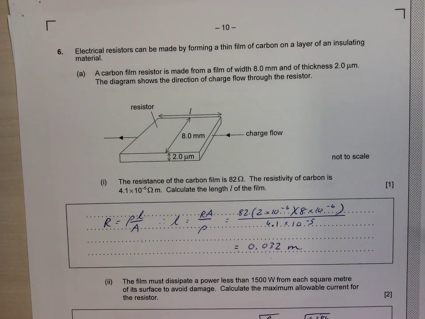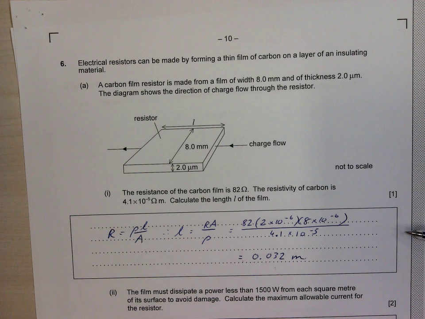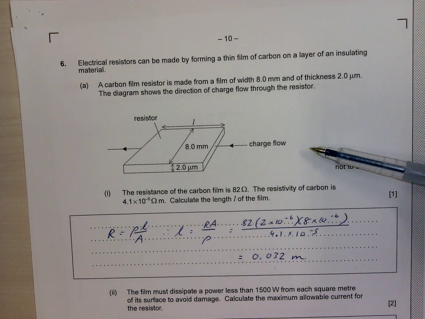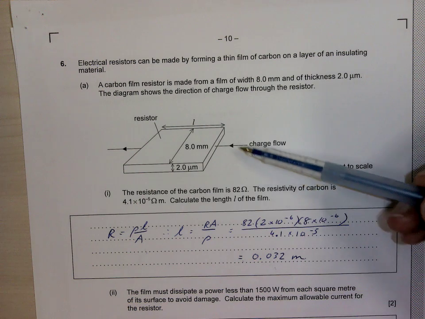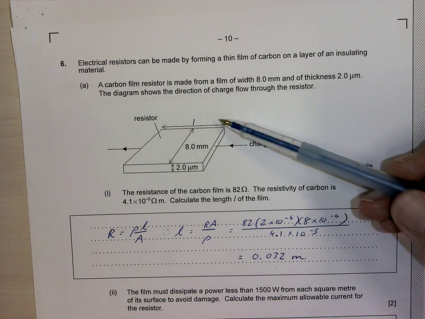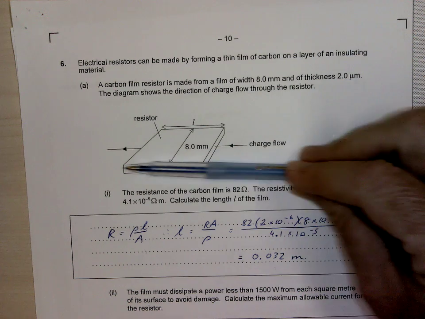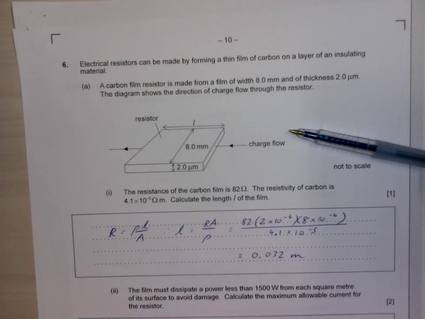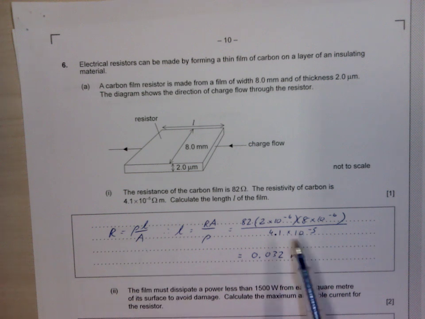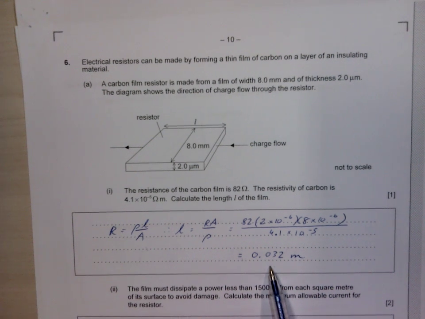Question 6 from the 2020 grade 12 mock exam, mainly about resistivity. First, part A asks about this shaped object and the current flowing through it. Part 1 is asking for the length of this dimension here. You have to imagine it as a wire traveling in this direction. It's a straightforward calculation using this formula from the data booklet: rearrange, substitute, and solve for 0.032 meters.